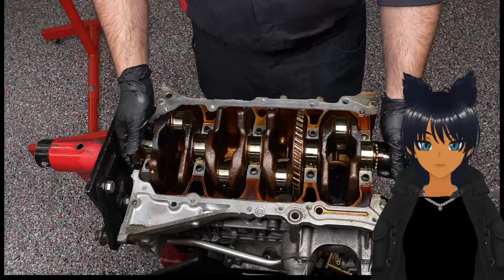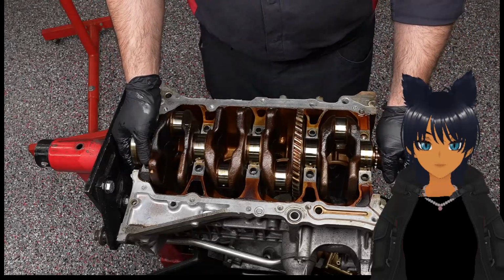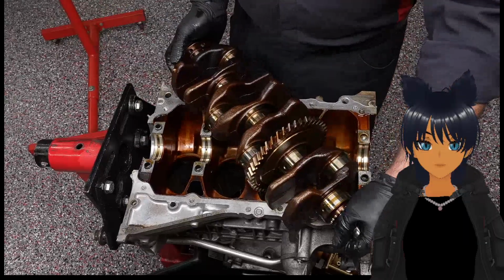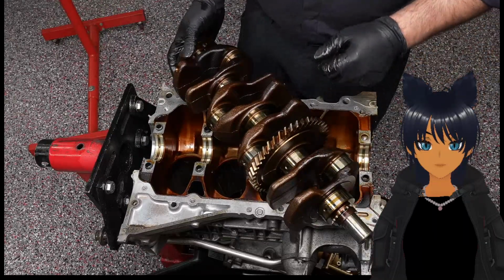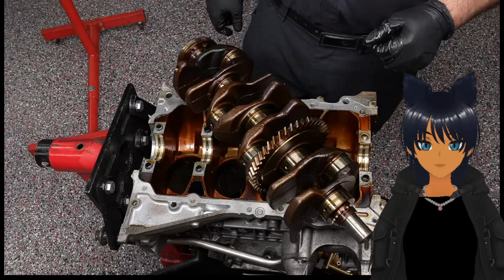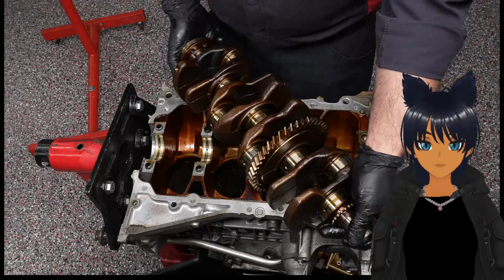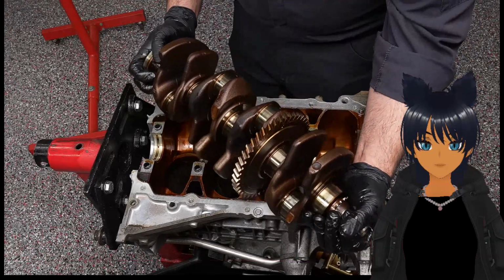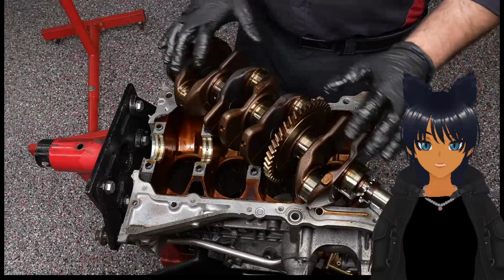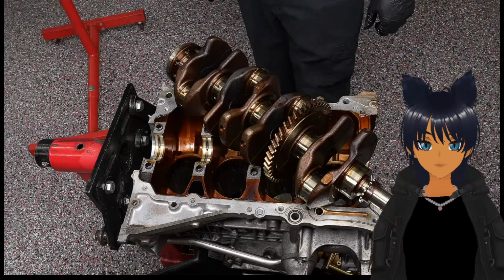Are you ready to say hello to the crankshaft? Very heavy part. That noise we'll talk about in a second. This is how this crankshaft looks. Isn't this a beautiful piece of engineering? Look at it. It looks beautiful.